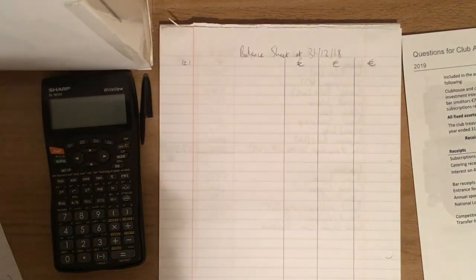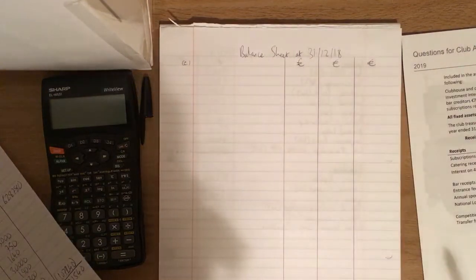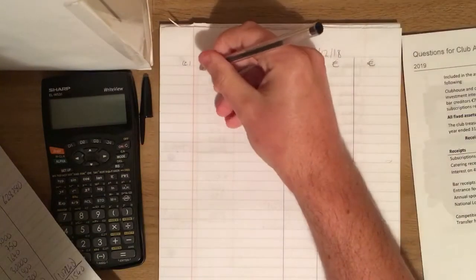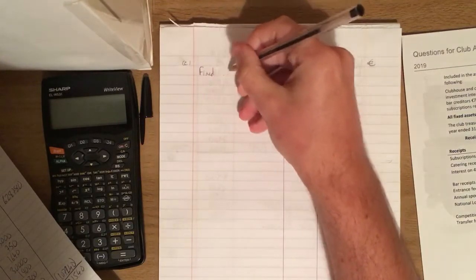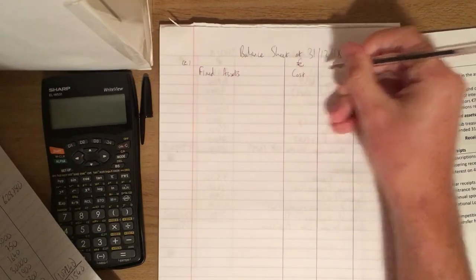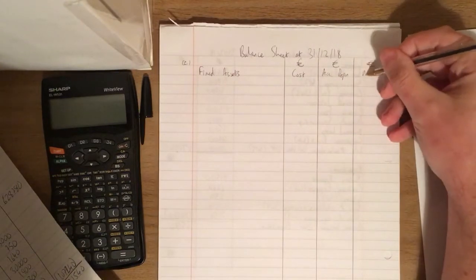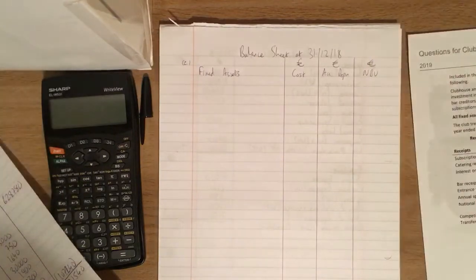Alright, so onto the balance sheet for that question. Standard kind of balance sheet, your three columns. You're going to start with your fixed assets, and they'll be cost, accumulated depreciation, and your net book value.